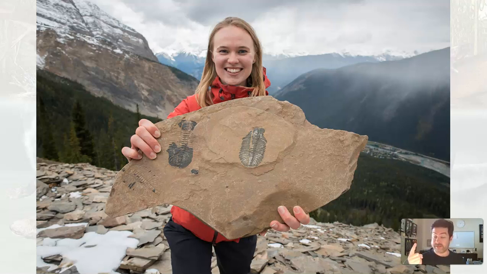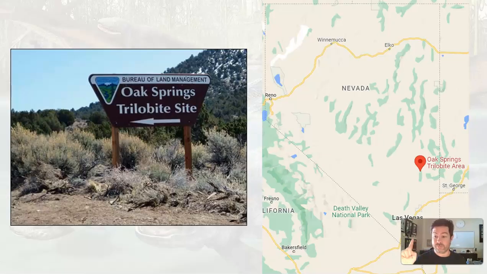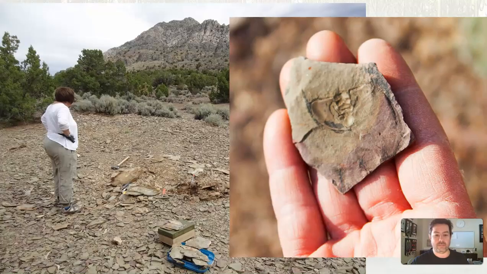If you are interested in Cambrian fossils like trilobites, if you ever have the time to drive just north of Las Vegas a little bit, there's the Oak Springs trilobite area where you can actually go hunt for fossils, hunt for trilobites. They're not as spectacular as what we find in the shale up in Canada, but they're still cool fossils nonetheless, and I believe it's totally free.